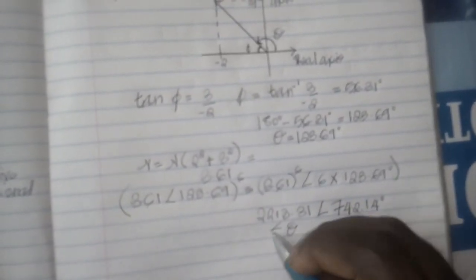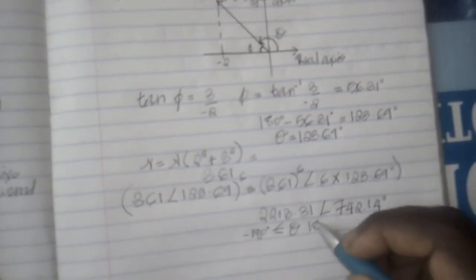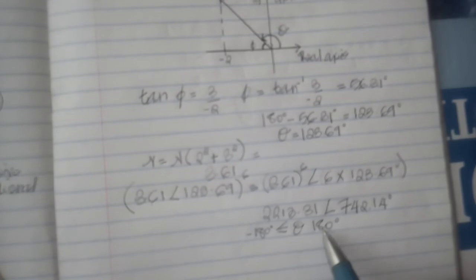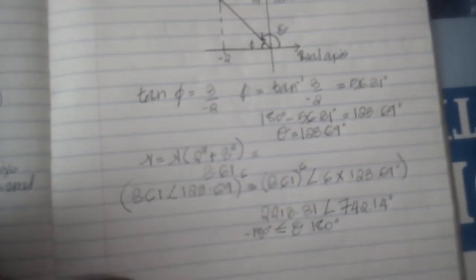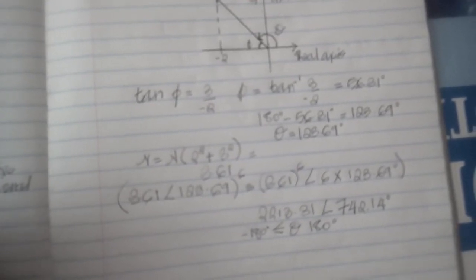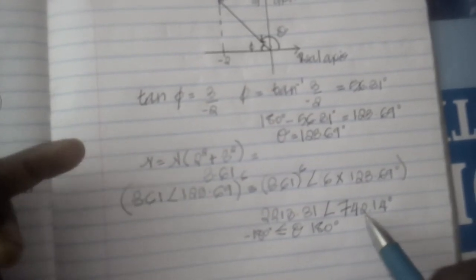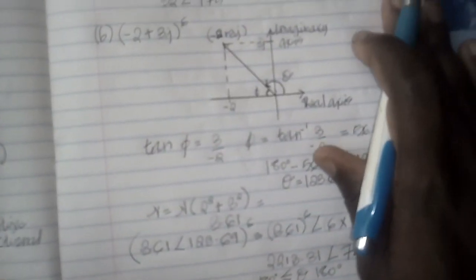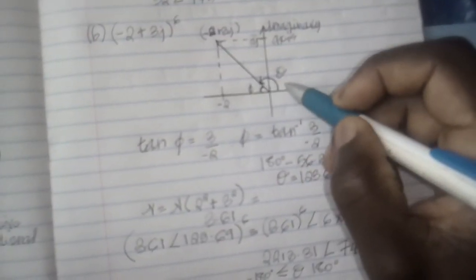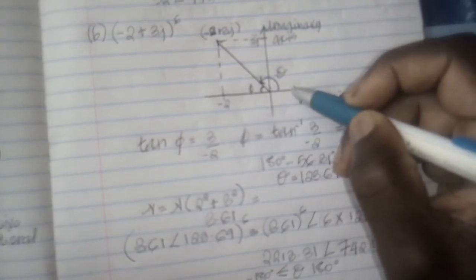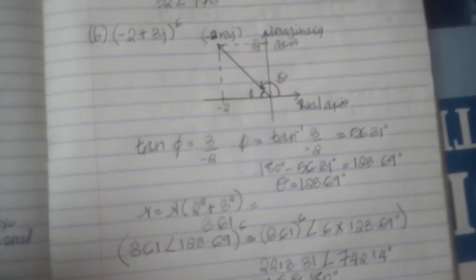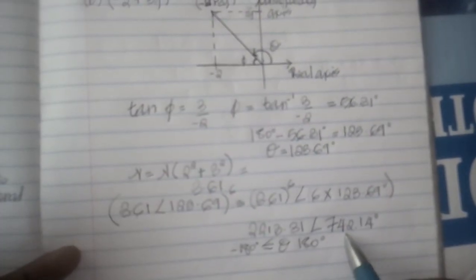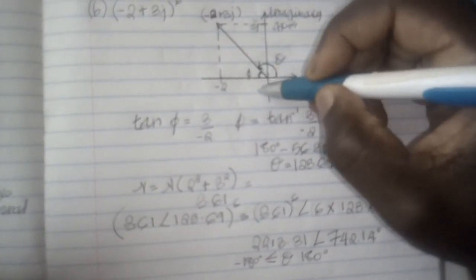But remember what we said: the argument of a complex number lies between minus 180 degrees and 180 degrees. So we need to get it into this range. Now notice that 742 exceeds 360. Look at our Argand diagram. If you go in the anti-clockwise direction, this is positive. One revolution is 360. Since our argument is 742.14, it means that it has gone around more than once.